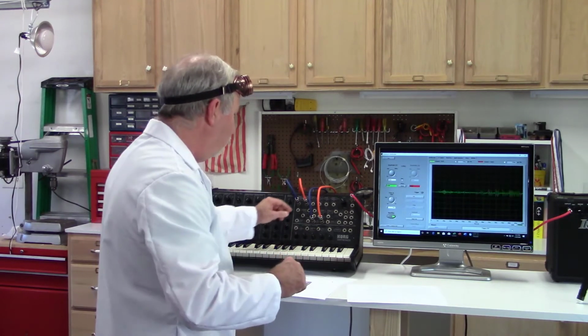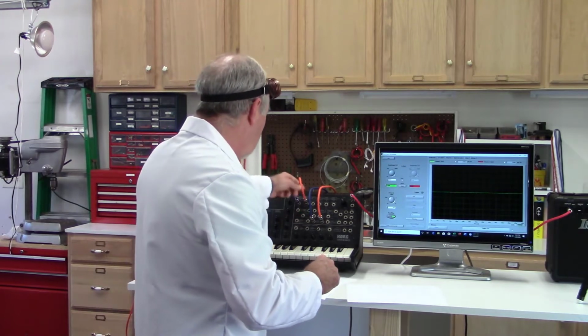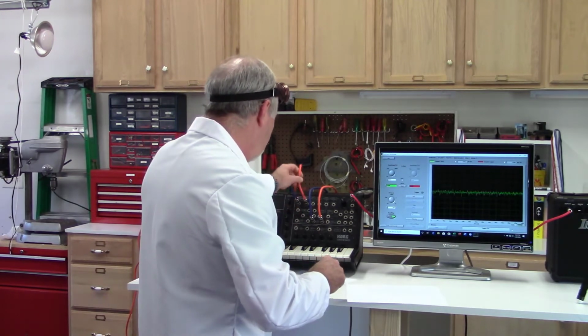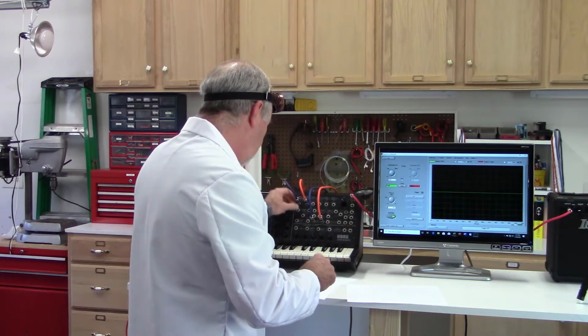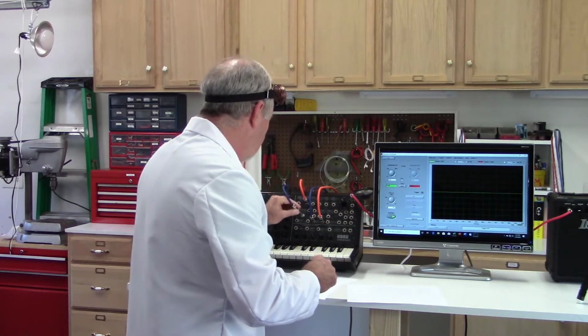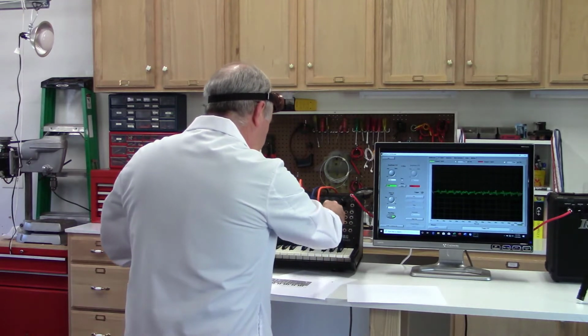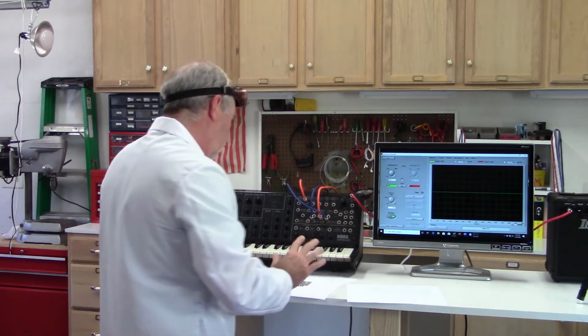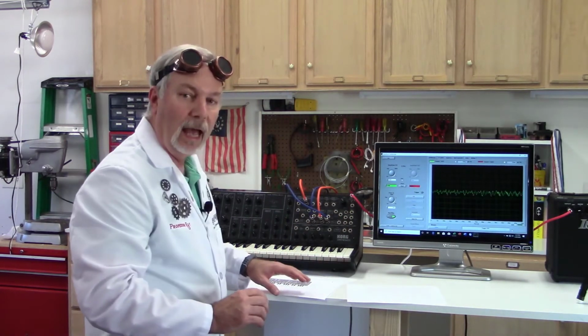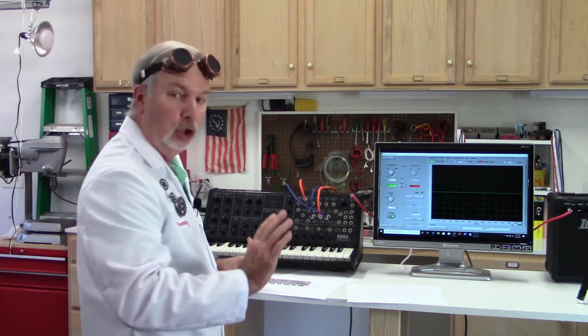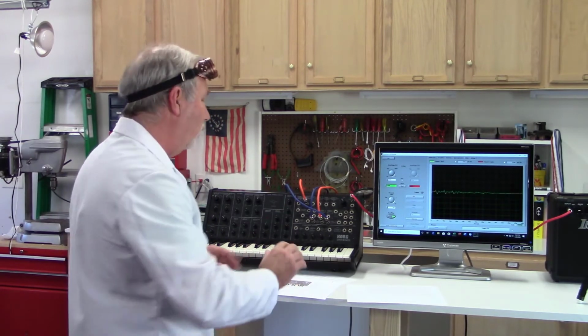And from a patching perspective, I'm going to take this cable, which is still good. This cable needs to go over to here. And I believe we have it. So this should be a trumpet. Let's see what it sounds like.